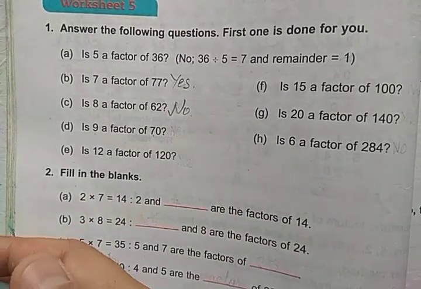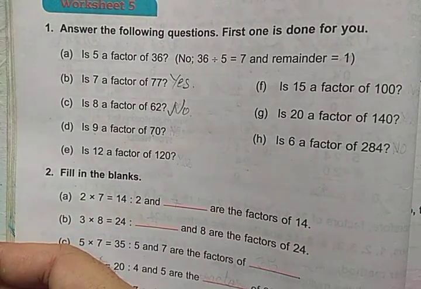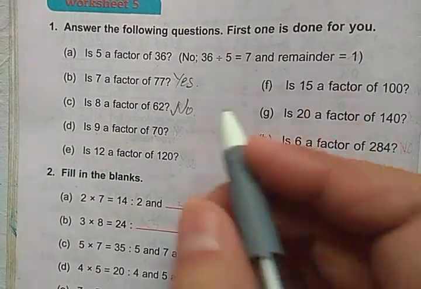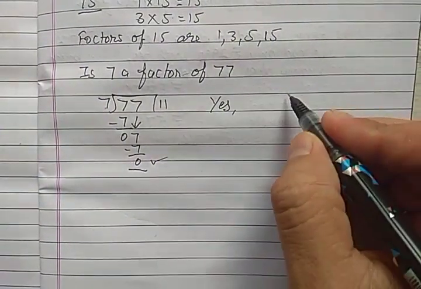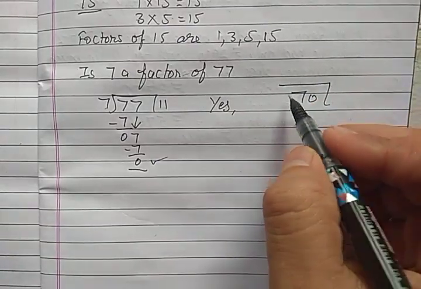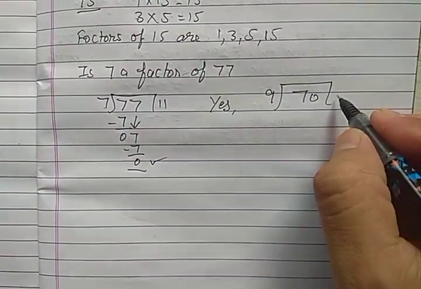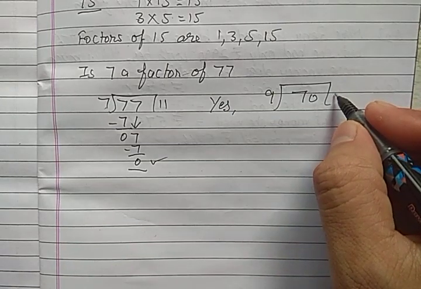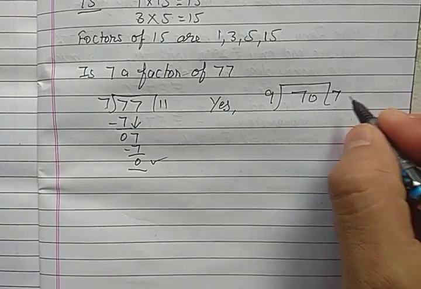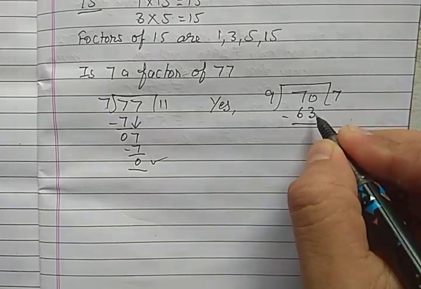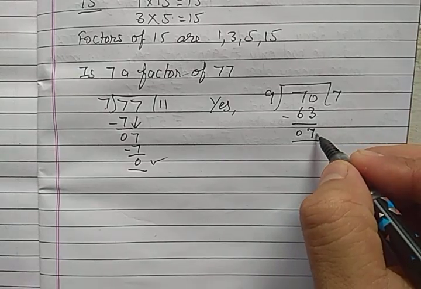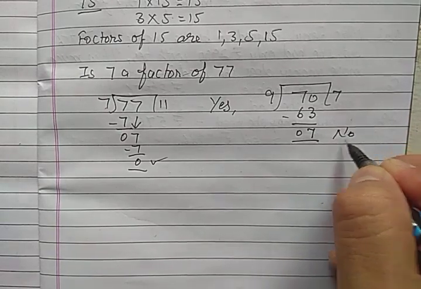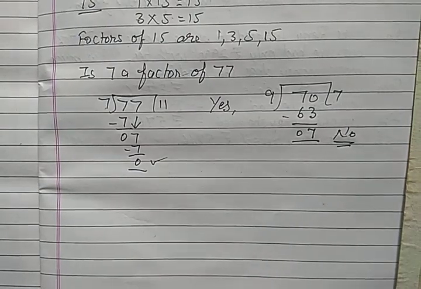Or you can find out by dividing 70 by 9. So it is not a factor. If you want to check, then you can also check by dividing it. 70 divided by 9. 9 8s are 72, so 9 7s are 63. So here the remainder is 7, not 0. So it is not a factor. So 9 is not a factor of 70.